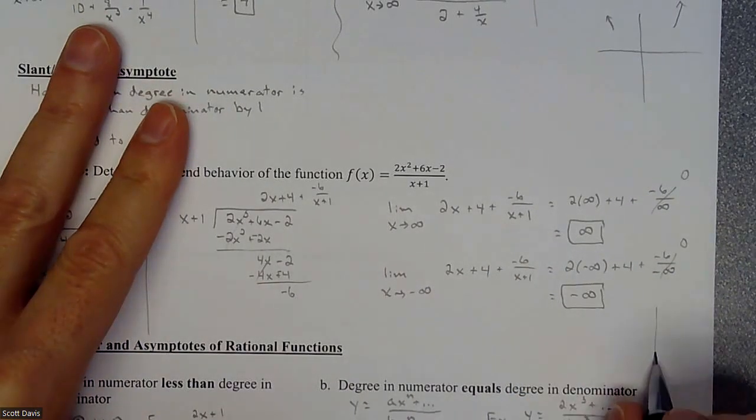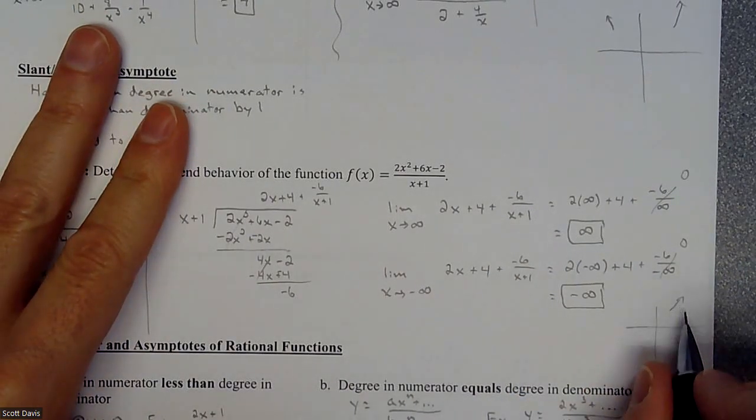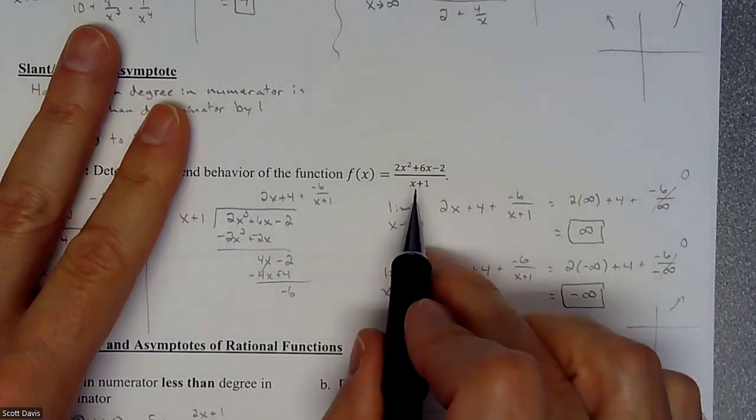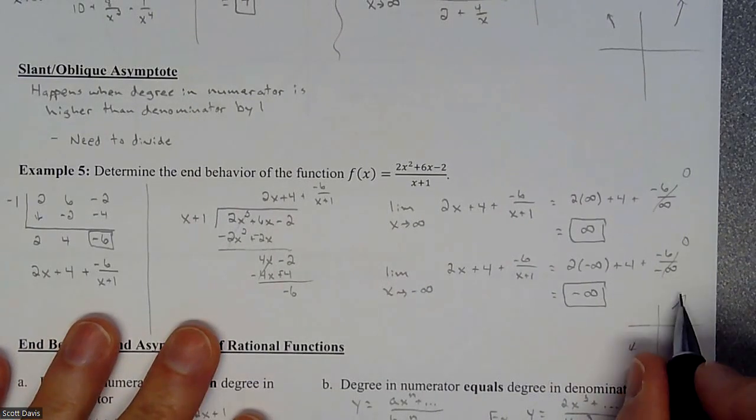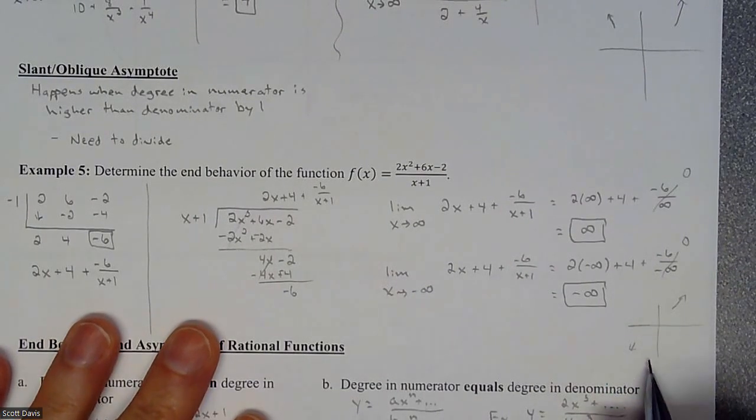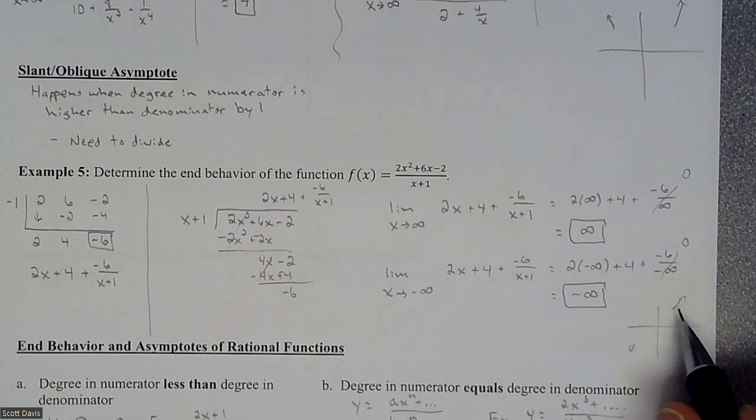So visually, we would have something going up, something going down. We'd have an asymptote in there. The graph might kind of come up like this and down like this. But that's not what they're asking for. They're just asking for the end behaviors when you're talking about these types of limits. So, quick summary.